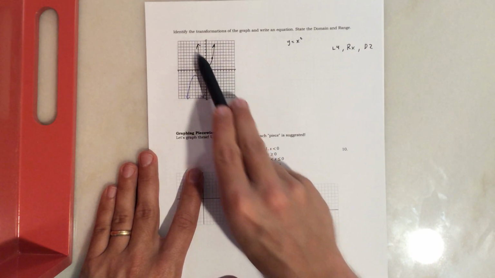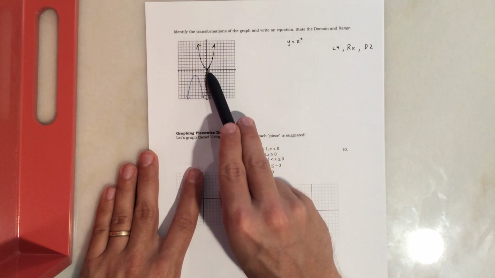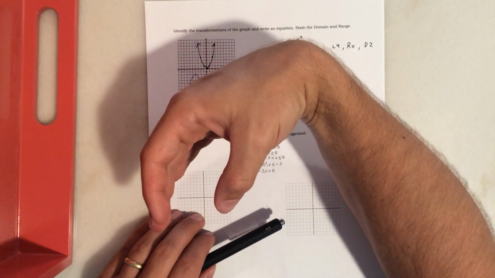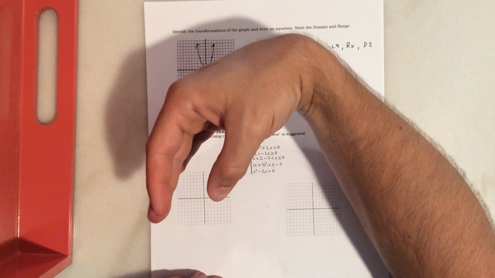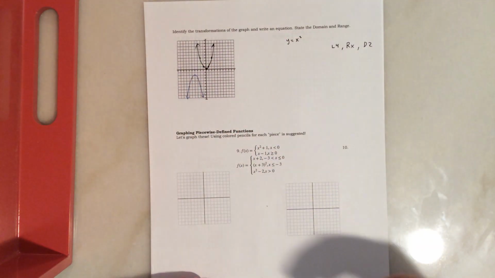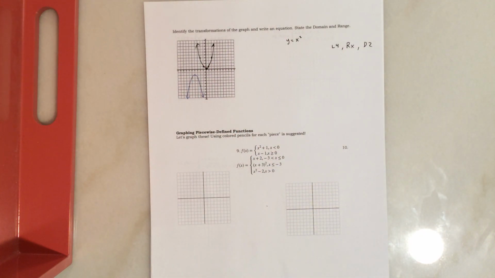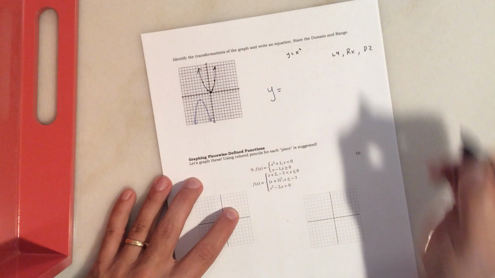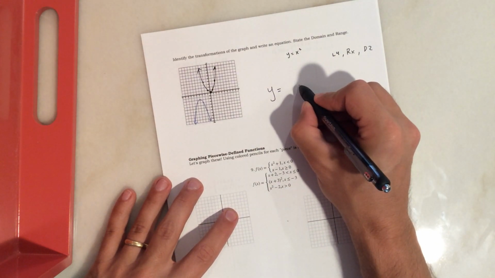If I took this curve here, moved it to the left 4 units, reflected it over the x-axis, and then moved everything down 2 units, we would have arrived at the exact point that we're at. So what is that as a function? Well, let's do the left 4.